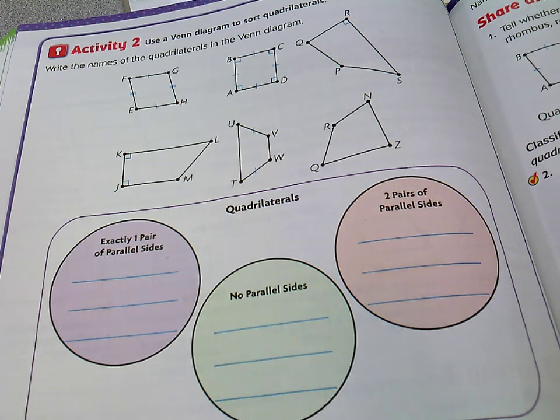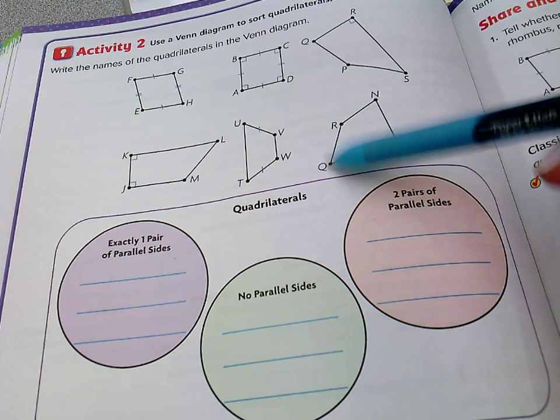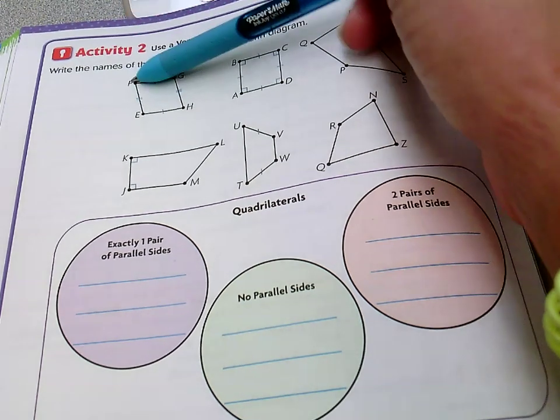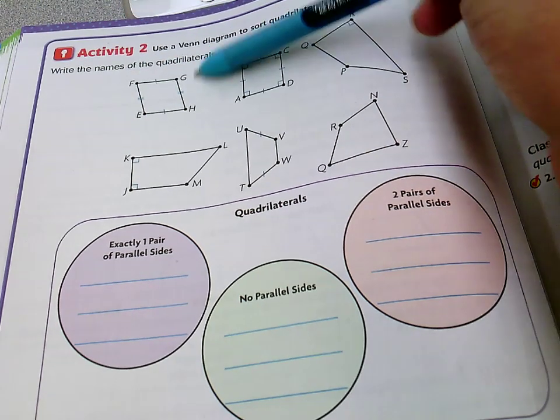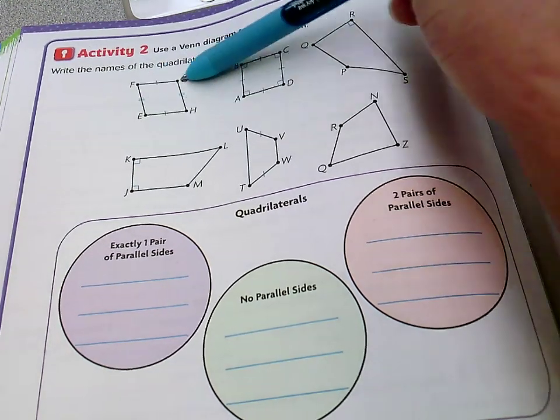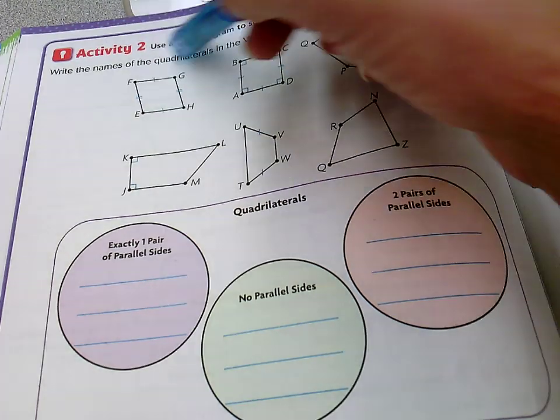If you can see on page 394, it says Activity 2, use a Venn diagram to sort quadrilaterals. Write the names of the quadrilaterals in the Venn diagram. How we name a quadrilateral, or any figure, is using the letters around the vertices. So here are all the letters around the vertices. This one would be quadrilateral FEHG. You just need to go in order. You can't go F to H or FHEG because that wouldn't make sense. You can start anywhere, but wherever you start, you need to follow along the line.